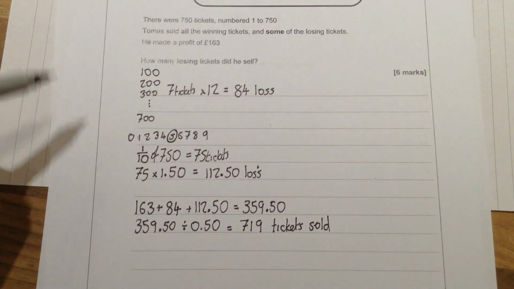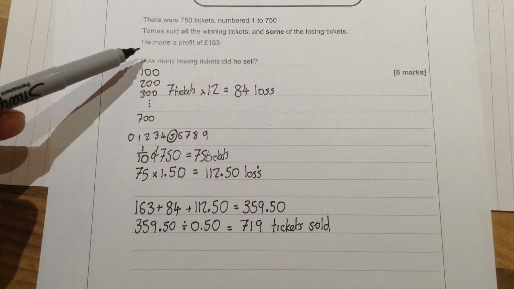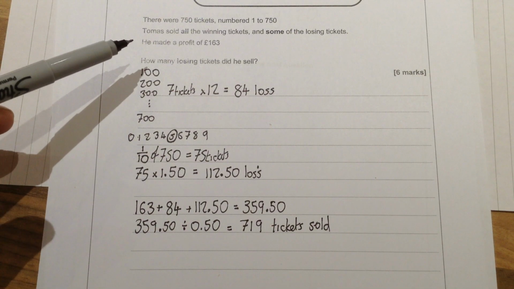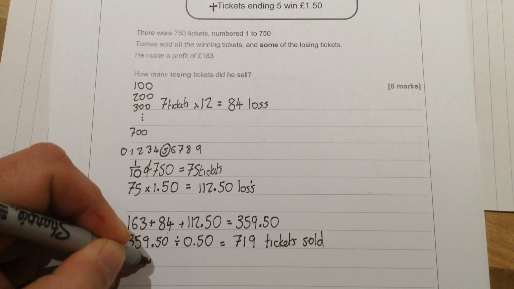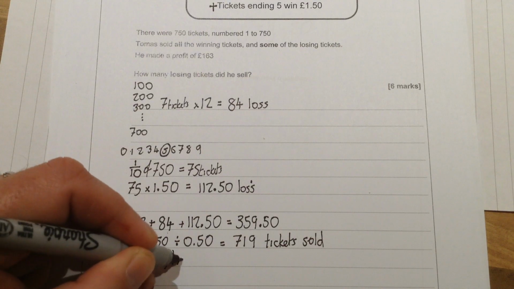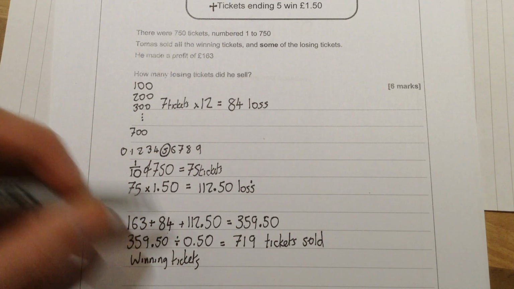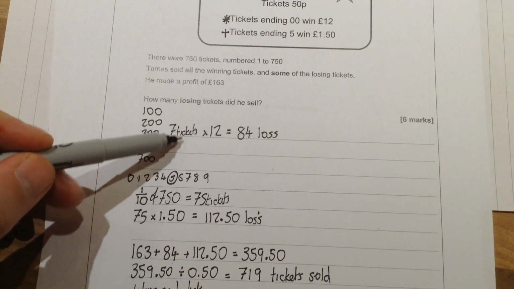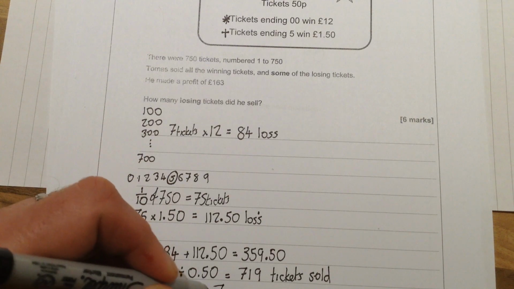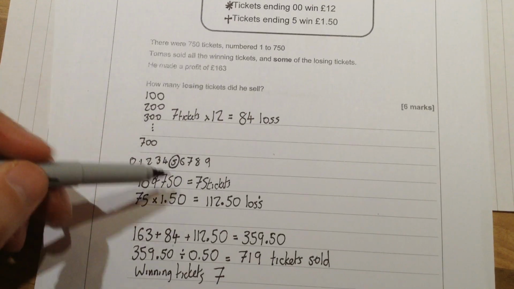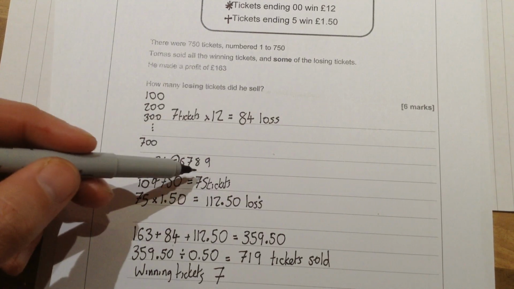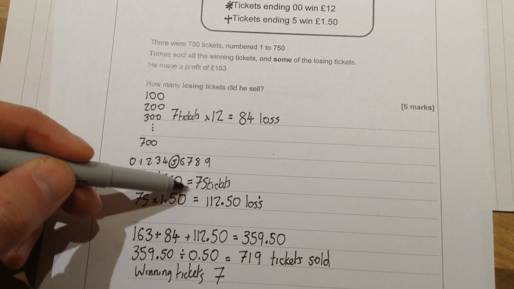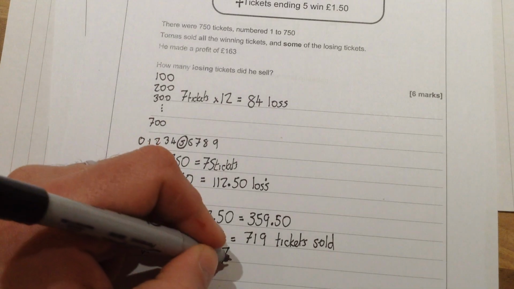Now the question wants us to find out how many of the losing tickets did he sell. Well, at that point then, winning tickets, there were 7 winning tickets here and 75 winning tickets that ended in 5.